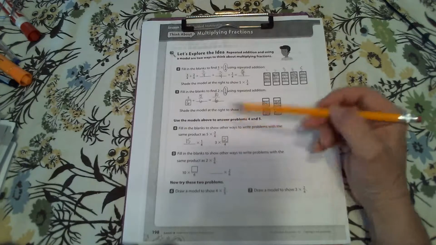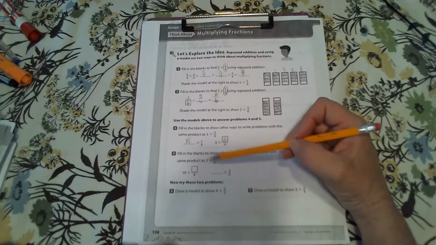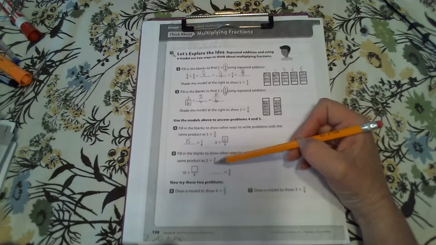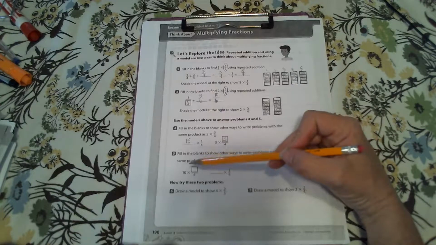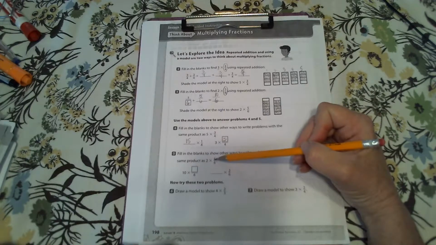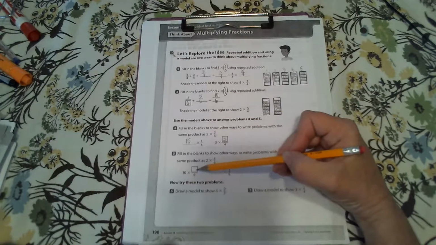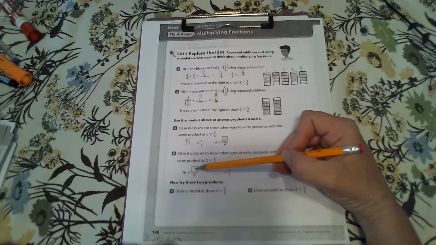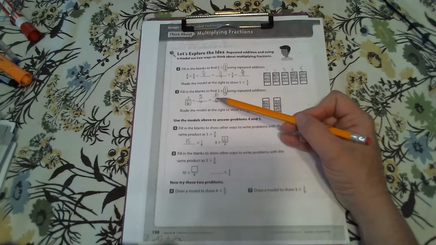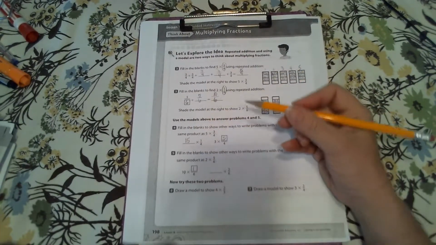All right, now number 5. Fill in the blanks to show other ways to write problems with the same product as 2 times 5/6. So let's see. I'm thinking here, 2 times 5/6 gives me 10/6, according to this right here. So 10 times blank over 6. 10 times what number is 10? Yeah, 1. 10 times 1 is 10.